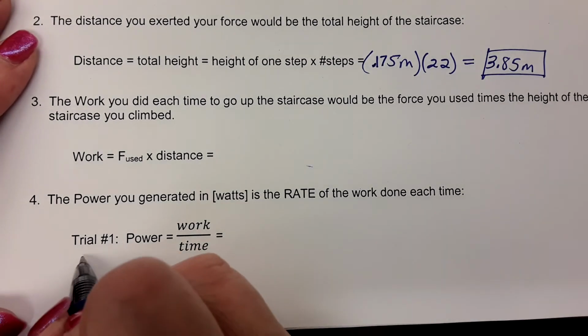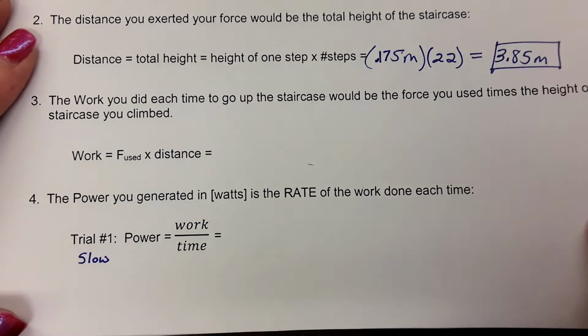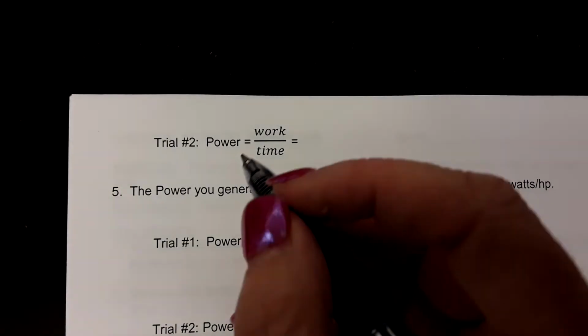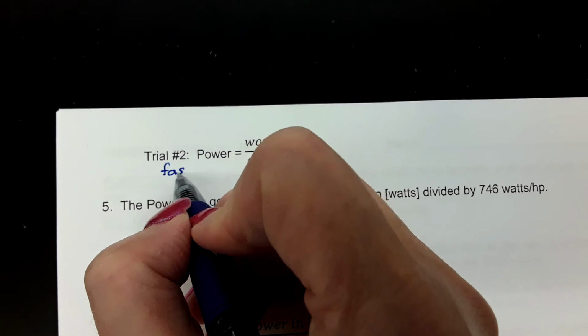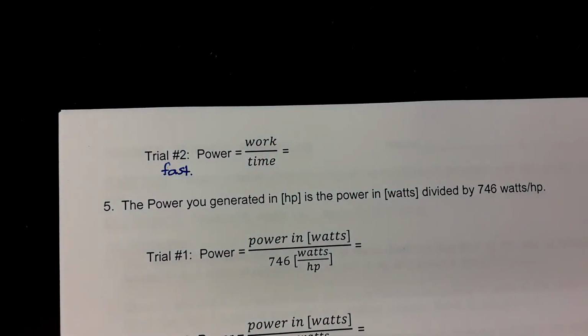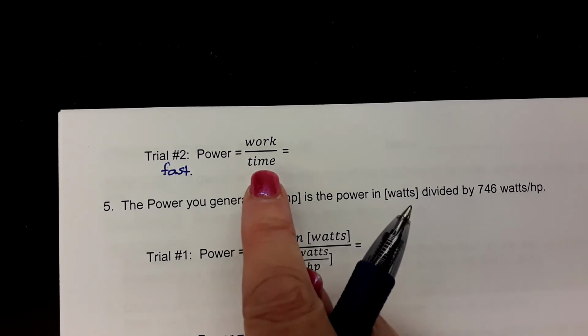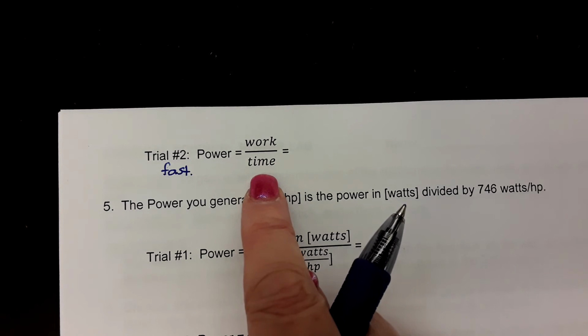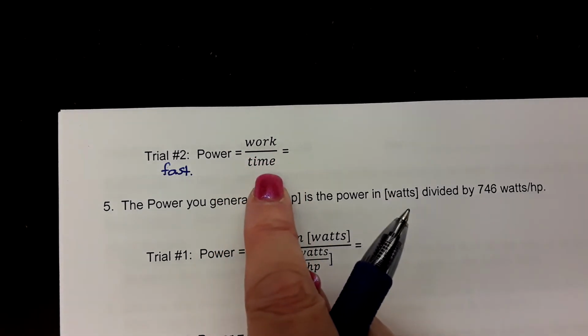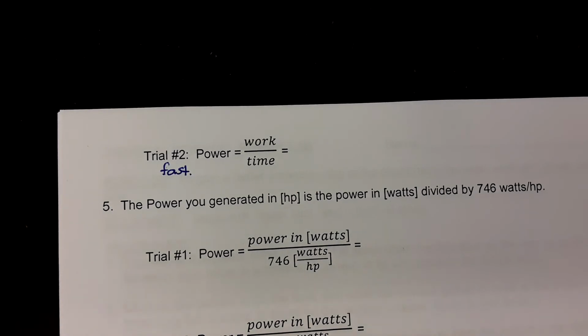So trial 1, that would be the slow one, and then trial 2, that would be the fast one. Now remember, I did the same work each time because I used the same force over the same distance. So the work doesn't depend on how fast I did it. If you look back at the work formula, work equals F times D, there's no time in it. So work does not depend on time, but power does. So I did the same work each time, but I did it in a different amount of time, which means I generated a different amount of power.